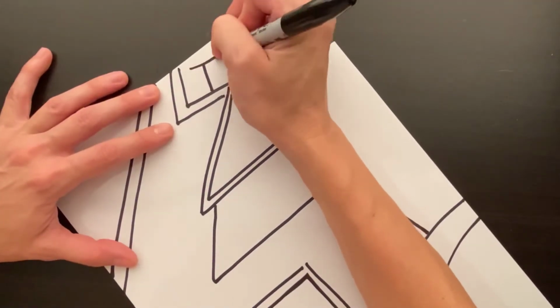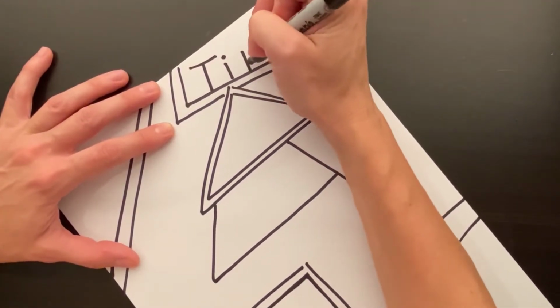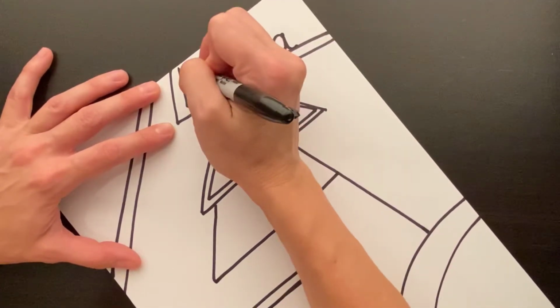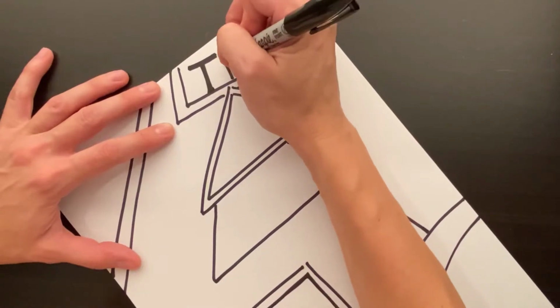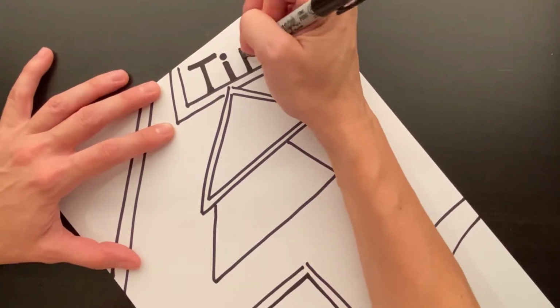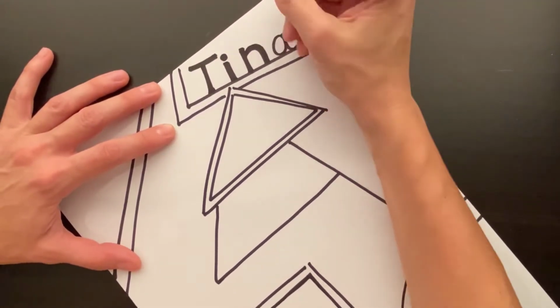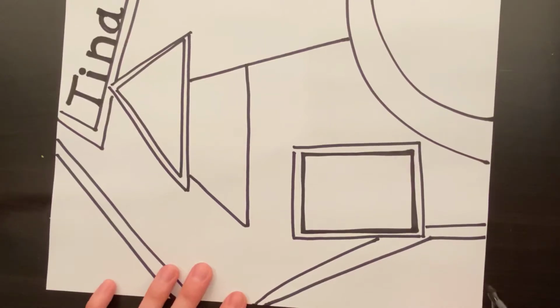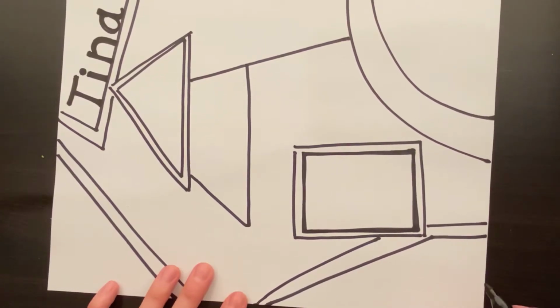Once you've broke up the sections, the next step is to write your name anywhere on the artwork that you would like. You also might want to make the lines a little bolder, if you're using a Sharpie marker, or if you have another marker you can use. And if you don't have a marker, don't worry. You can try using a colored pencil.